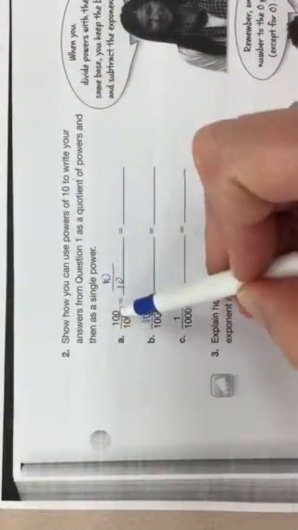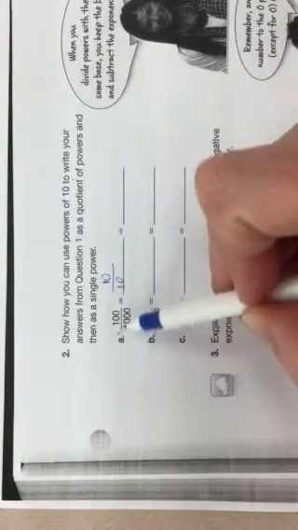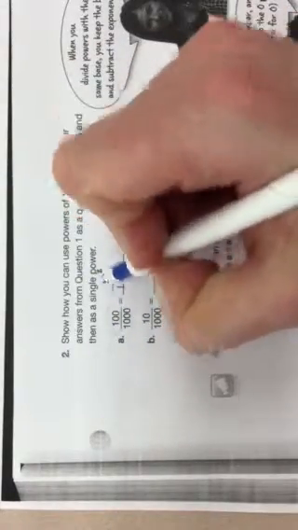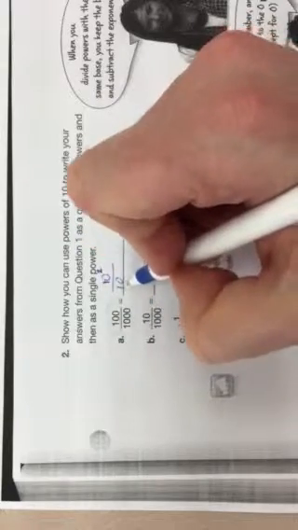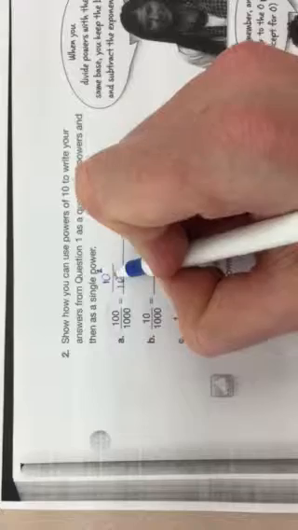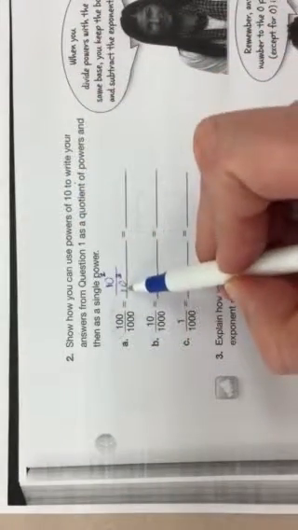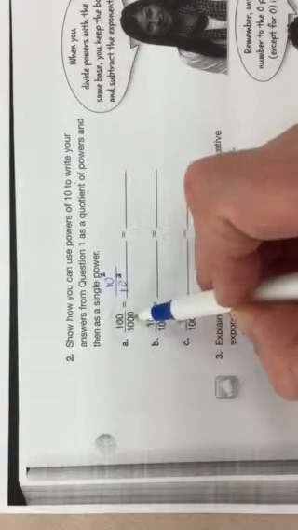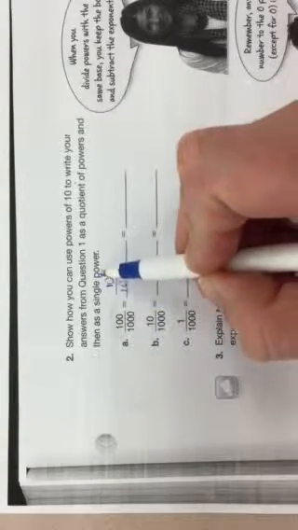So what power can we raise 10 to make it 100? Well, 10 squared, because 10 times 10 is 100. And what about 10 to what power equals 1,000? 10 to the third. So when they say write it as a power, they mean base of 10 and then an exponent. So 100 over 1,000 is the same thing as 10 squared over 10 to the third.